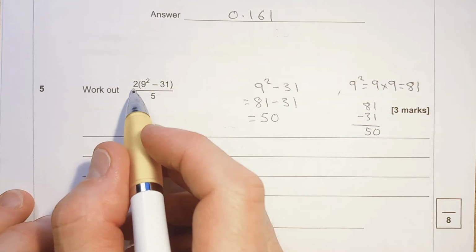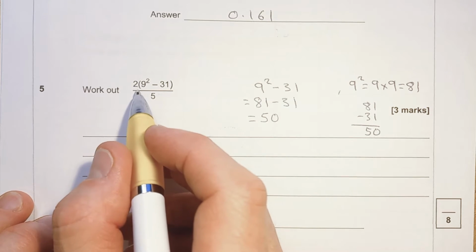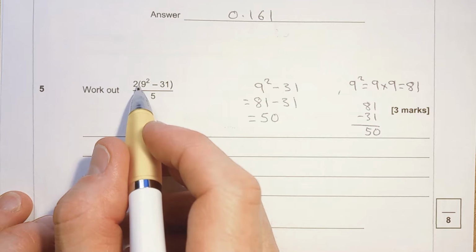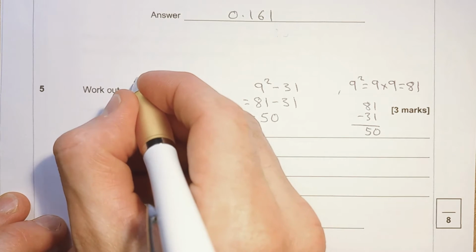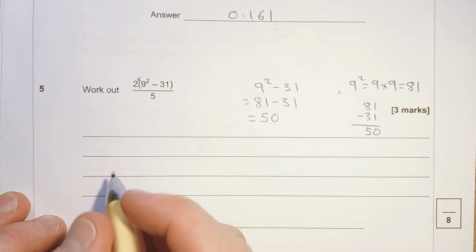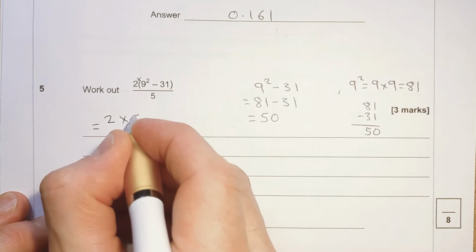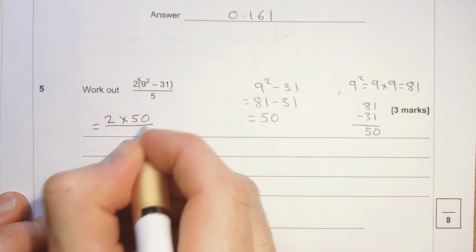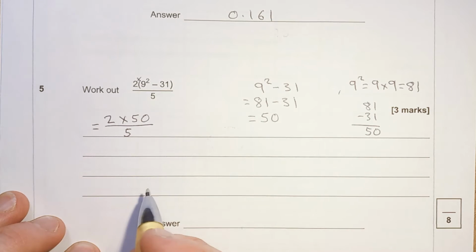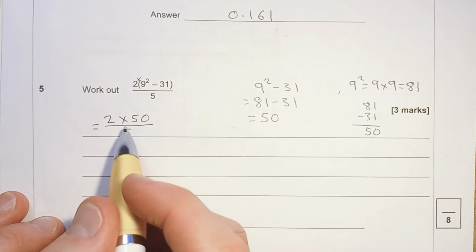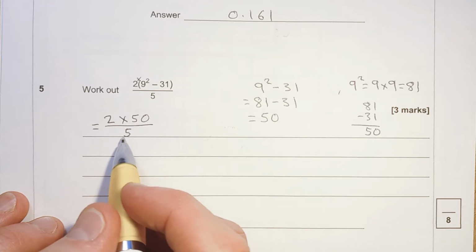Now when you've got a number next to brackets, it's a bit like algebra, if we haven't got a symbol in there, there's an invisible multiply sign. So this actually means 2 times 50, then divided by 5. Now this is still all on the top of the fraction, so we've still got to do this bit before we can do the division.